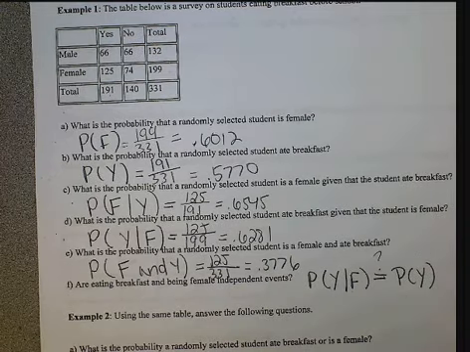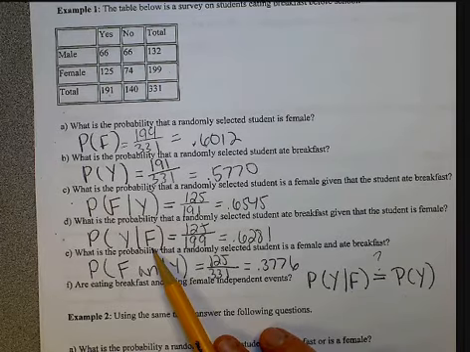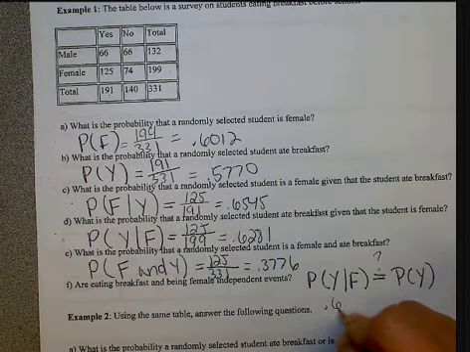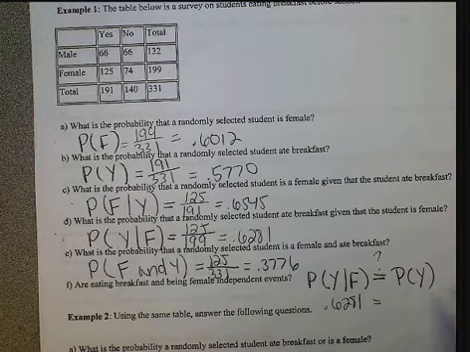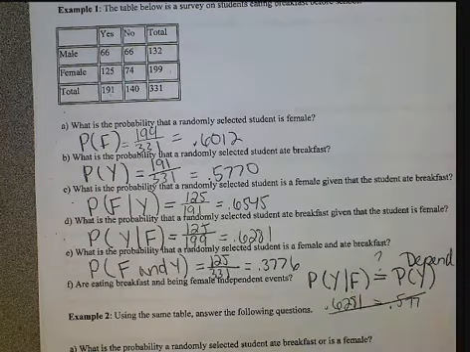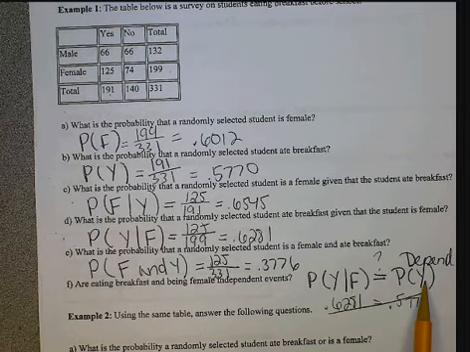We actually found these probabilities earlier in the problem. The probability of eating breakfast, given female, is 0.6281. The probability out of everyone of saying yes is 0.577. These are not equal, so they are dependent. Remember, if they're independent, in the subgroup of females, the probability of getting a yes would be the same as the probability of the whole saying yes, and that would be independent. So we're using the same table.